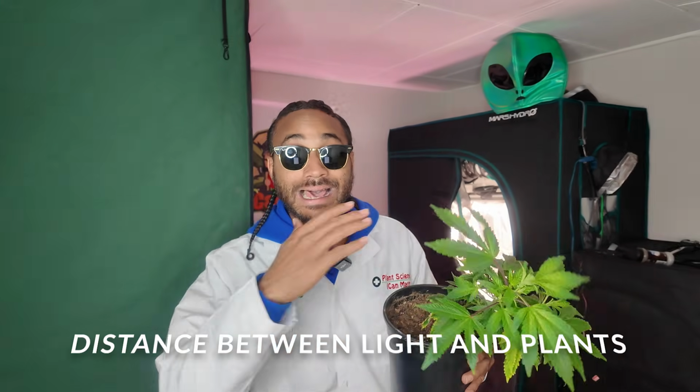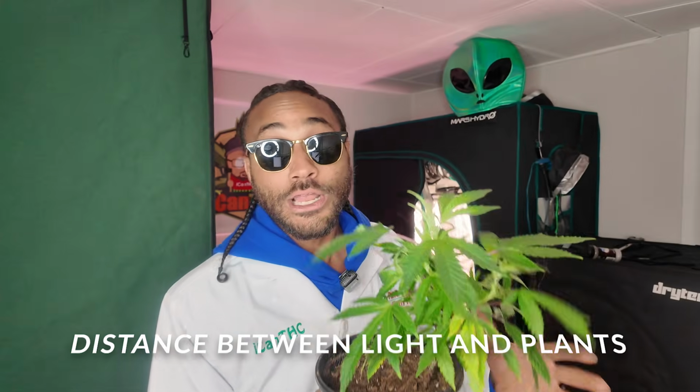Now, the second factor is the distance between the light source and the plant. That's why a lot of folks will also say, bring your lights a little bit lower down to your plant's canopy, and that way you can maximize your light coverage without having to increase your brightness.